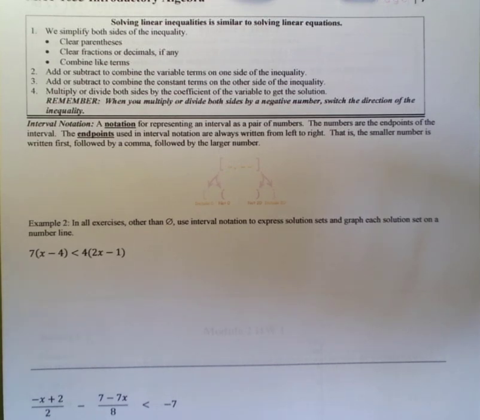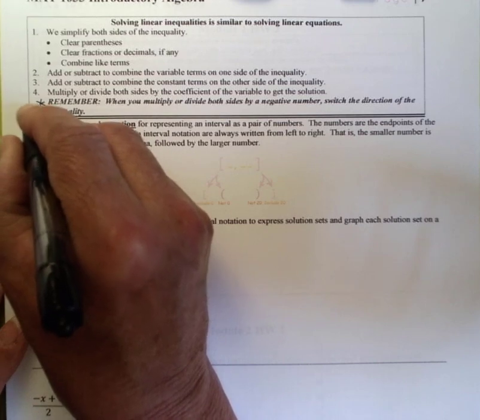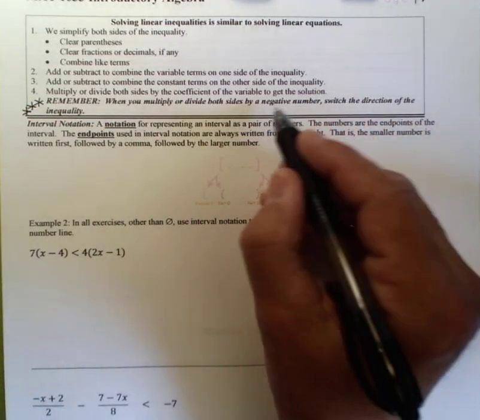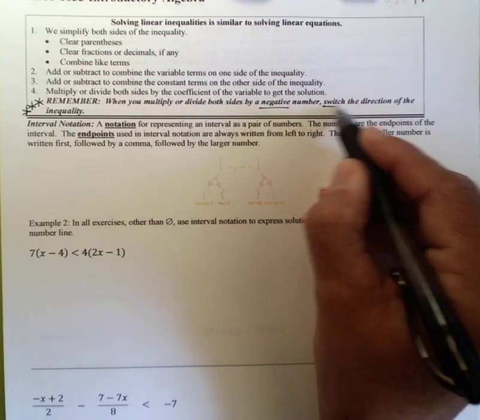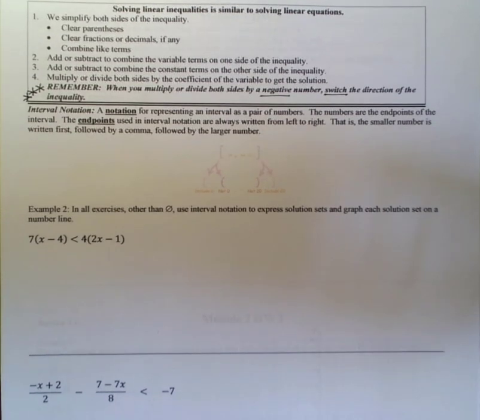But remember, the only thing that is different is right here. If you have to multiply or divide both sides of an inequality by a negative number, then you switch the direction of the inequality. That's the only trick, the only extra step. Otherwise, we're solving it just like we would solve any other equation.